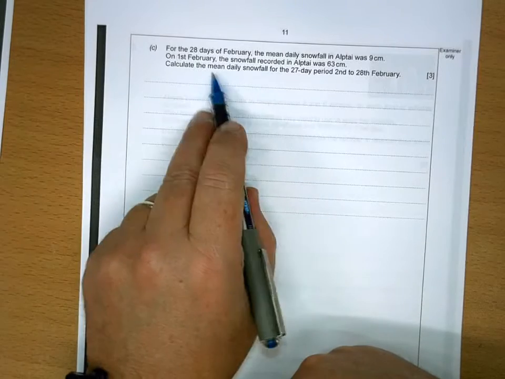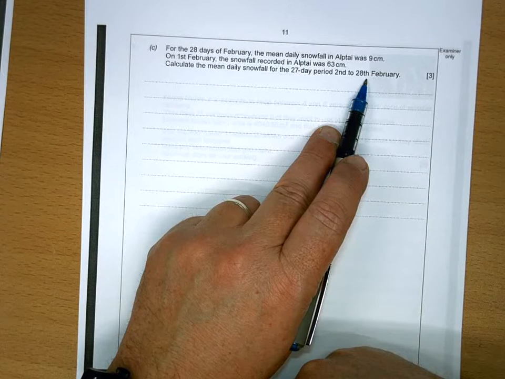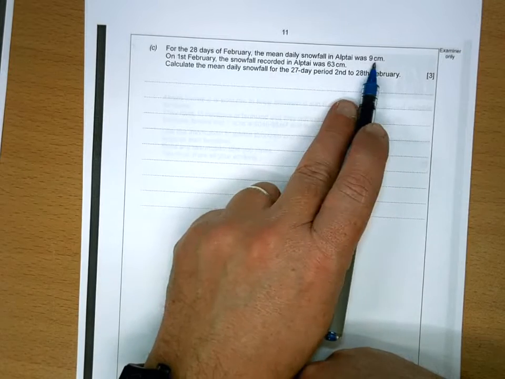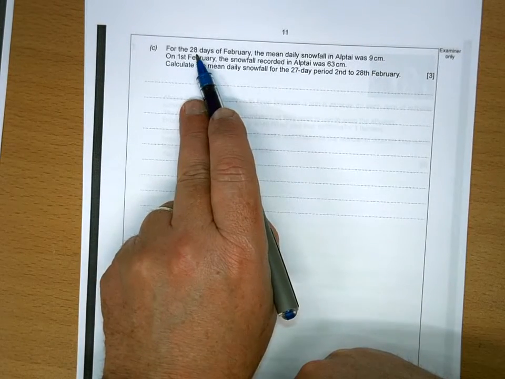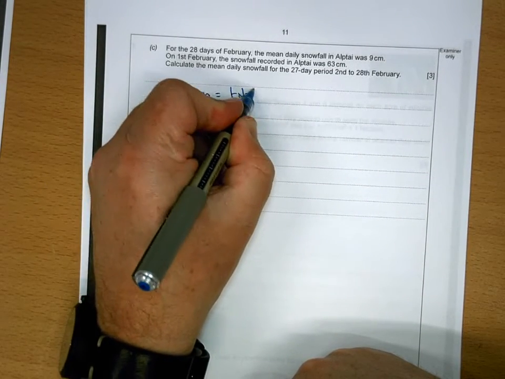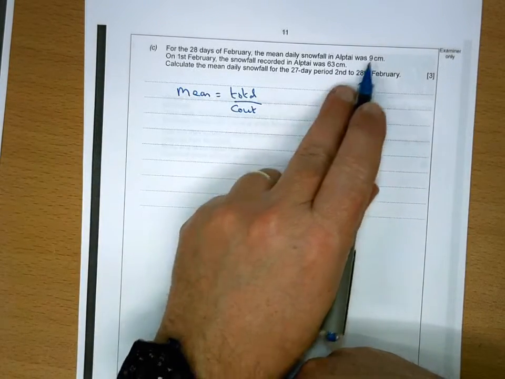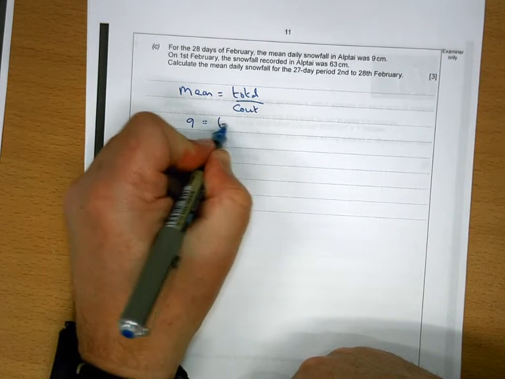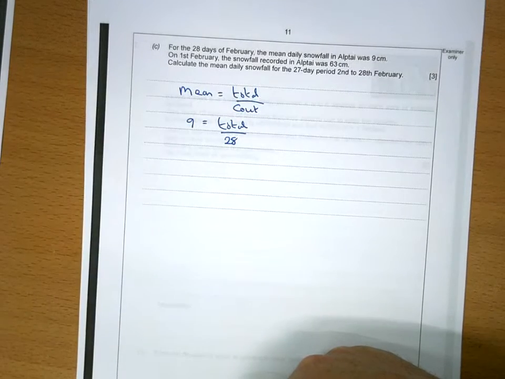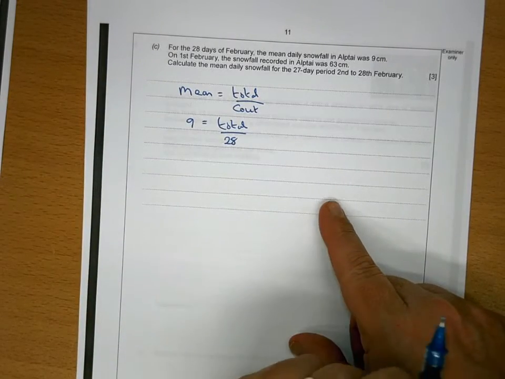So in order to answer that, I need to know how much snow fell between the 2nd and the 28th. This is a reverse mean question, okay? Where I know what the mean is, and I know how many days there are. So the mean is total divided by count. I know that the mean is 9. I don't know what the total is, and I know that count is 28.